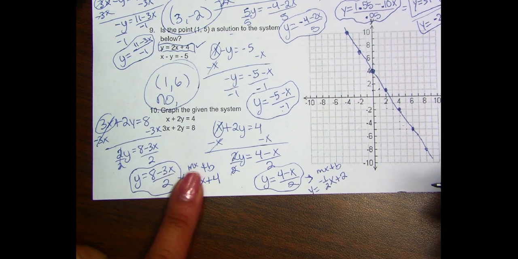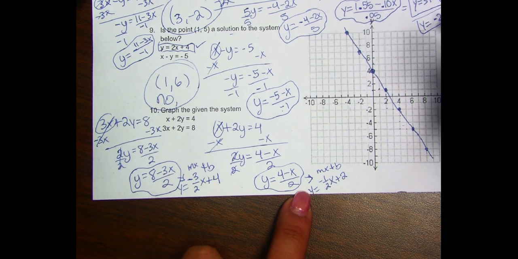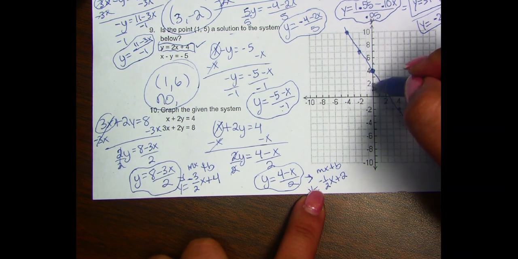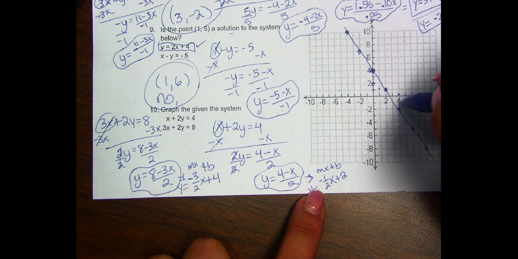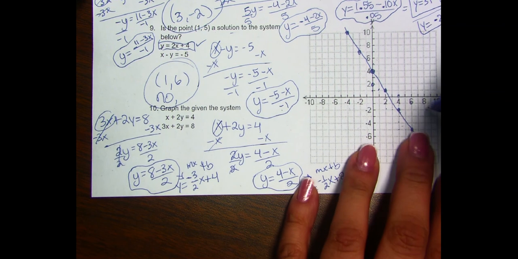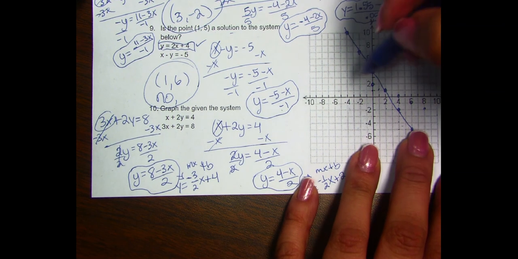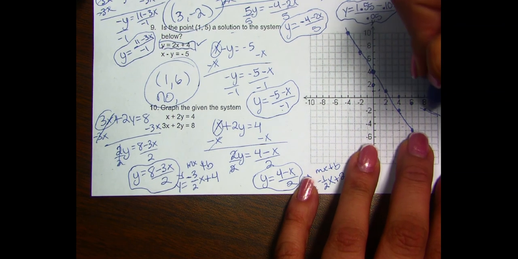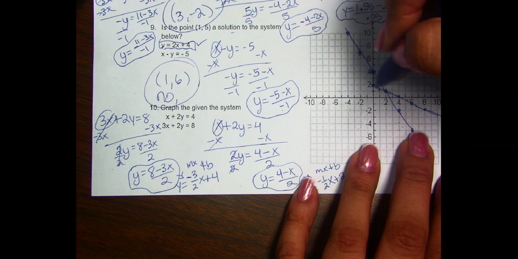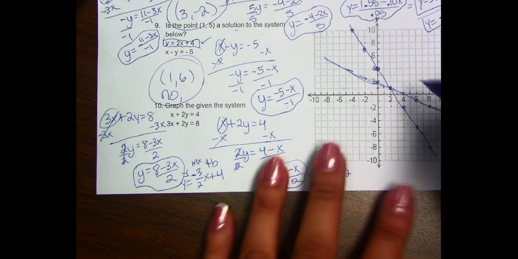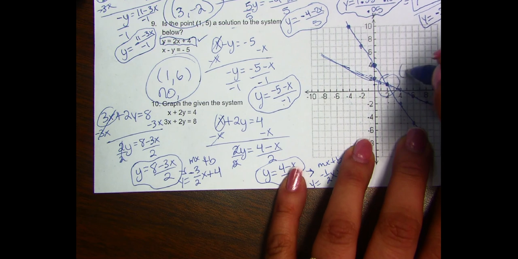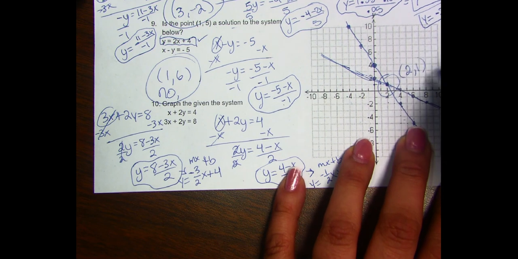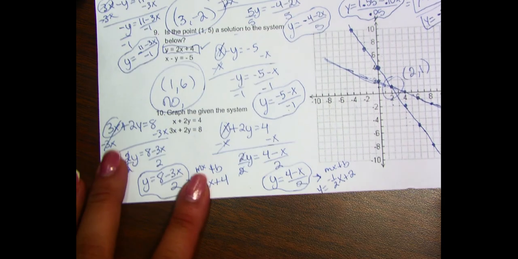Next, we're going to do this one, which is start at 2 and go down 1, across 2, down 1, across 2. So it's creating another line going this way. And the reason why I stopped is because we already found where they cross. So this point right here, 2, 1, this is the solution.